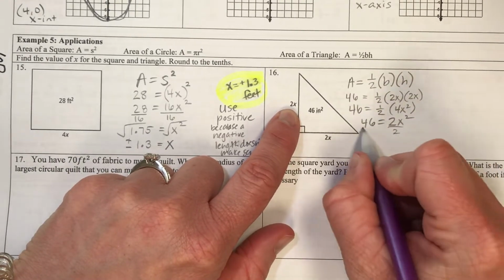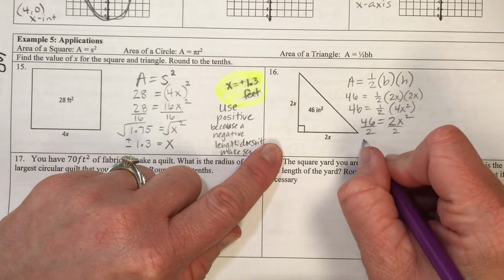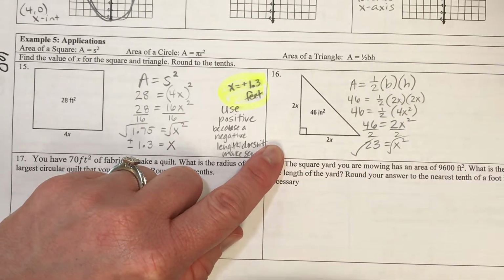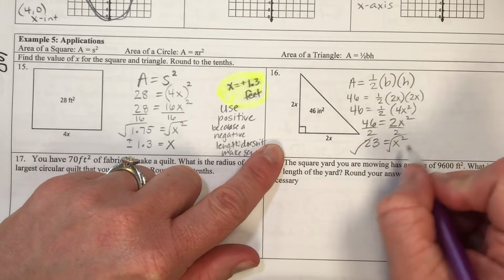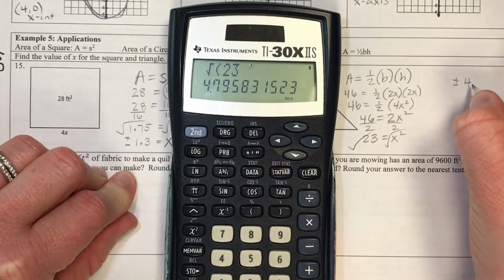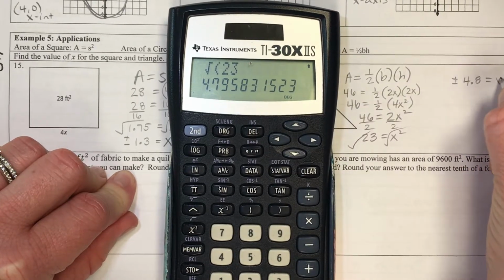So now I'm going to divide both sides by 2. 46 divided by 2 is 23. And now I'm going to apply my square root. So the square root of 23 is positive and negative 4.8. Now if I round, that 9 is going to round that 7 up to an 8.